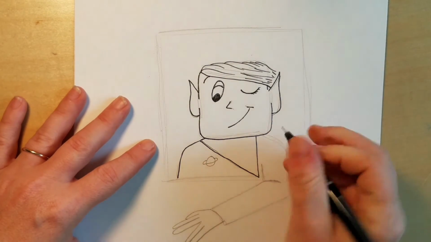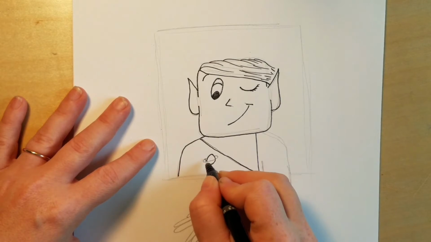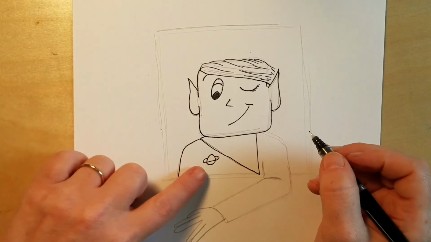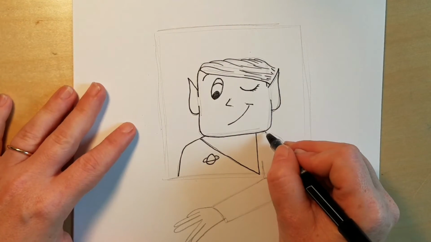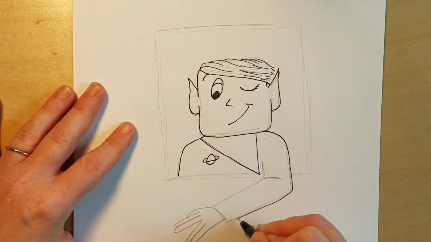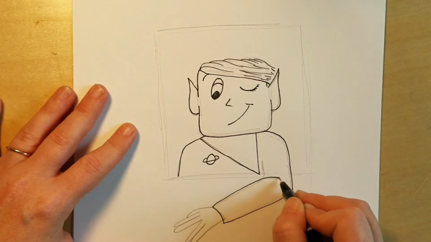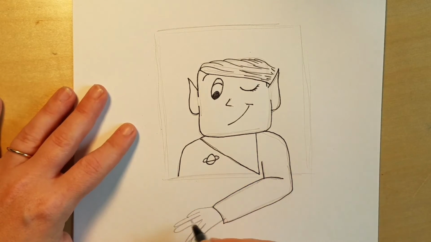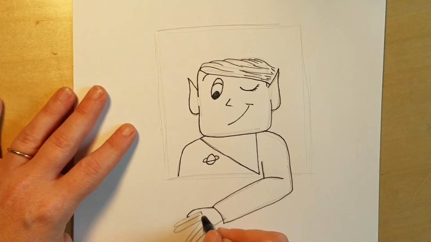Now the good thing is, if you accidentally leave lines showing of pencil, you can just erase them when you're all done. Just make sure that your pen is completely dry before you do so. Otherwise you will spread it.